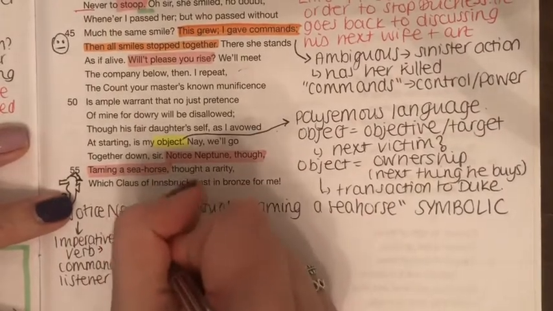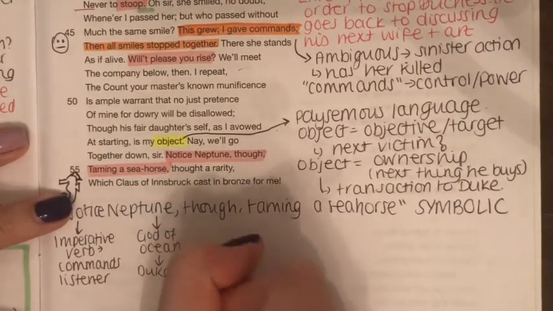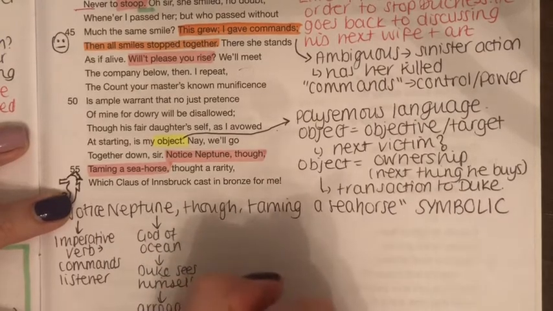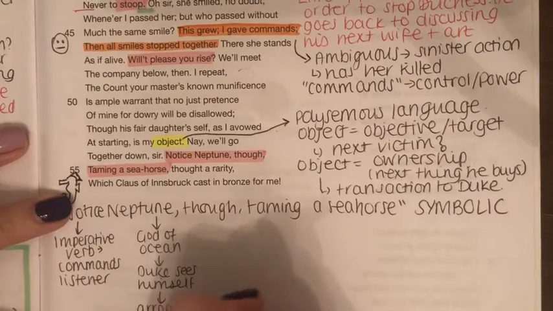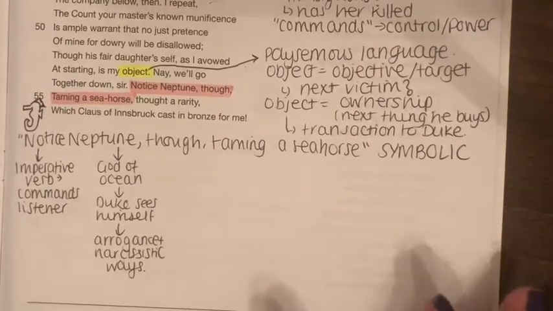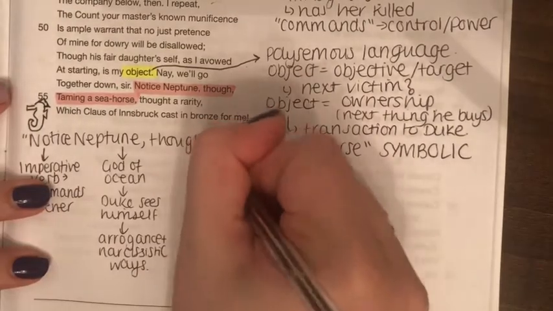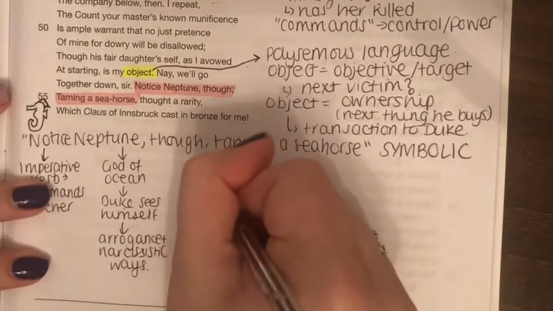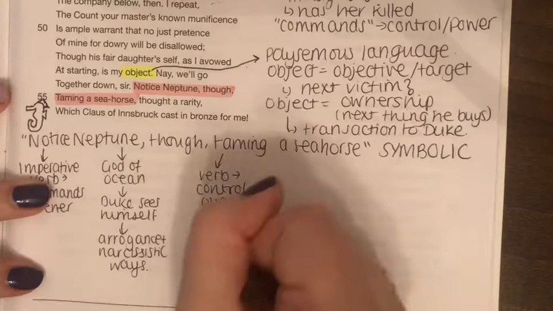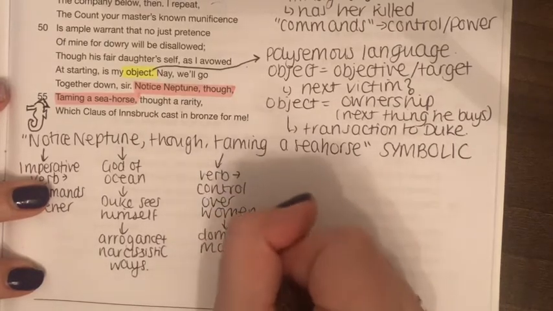Now, Neptune is the god of the ocean. And this is how the Duke sees himself. So he is Neptune. Okay, and that again highlights his arrogance and his narcissistic ways. Okay, this is a man who is absolutely in love with himself and thinks that he is like God. Okay, very similar to Ozymandias, King of Kings. Now the verb taming is obviously quite interesting. So it shows how he wants to have control over these women and kind of domesticate them and mould them and make them who he wants them to be.